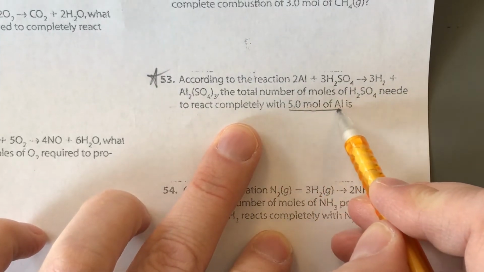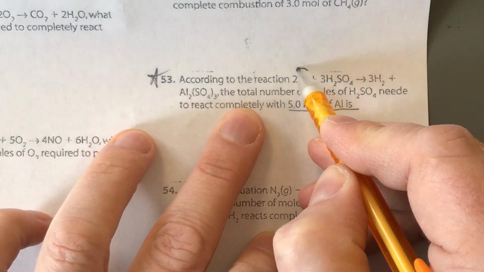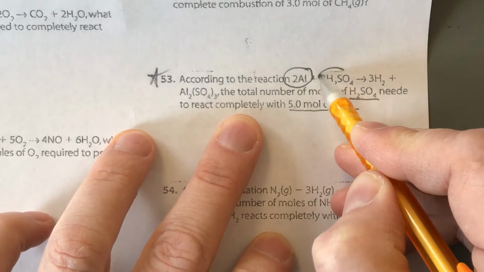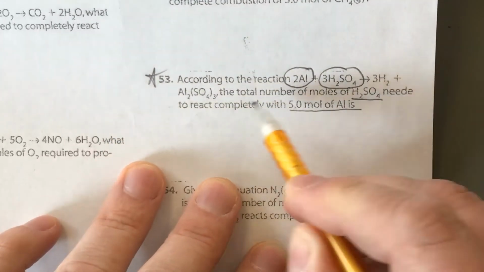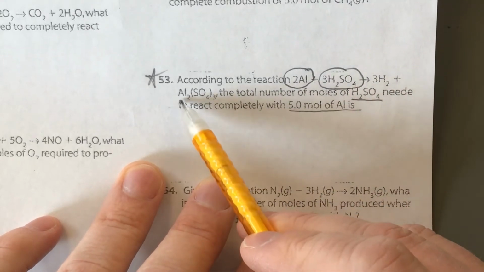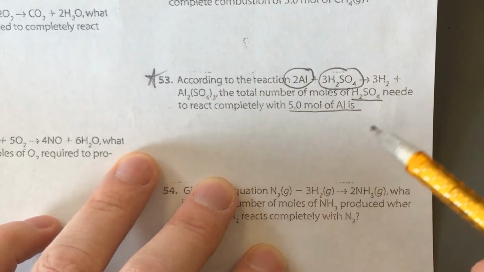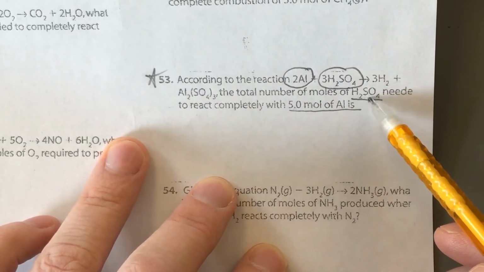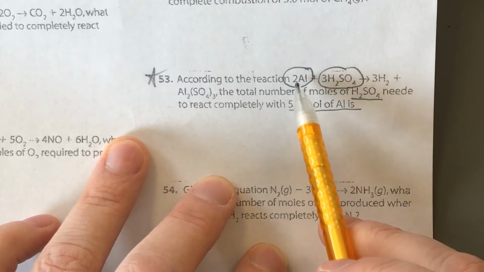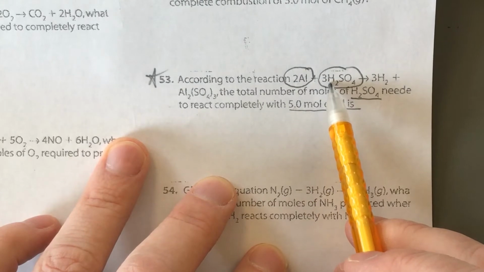So I'm talking about moles of aluminum, so there's my piece of aluminum, and I'm talking about H2SO4, so there's my H2SO4. We don't need to worry about the other 2 because the question doesn't say anything else about hydrogen or Al2(SO4)3. The only thing it's talking about is aluminum and sulfuric acid. Now, I already know there is a 2 to 3 ratio. So for every 2 of these, I need 3 of these in order for it to react.